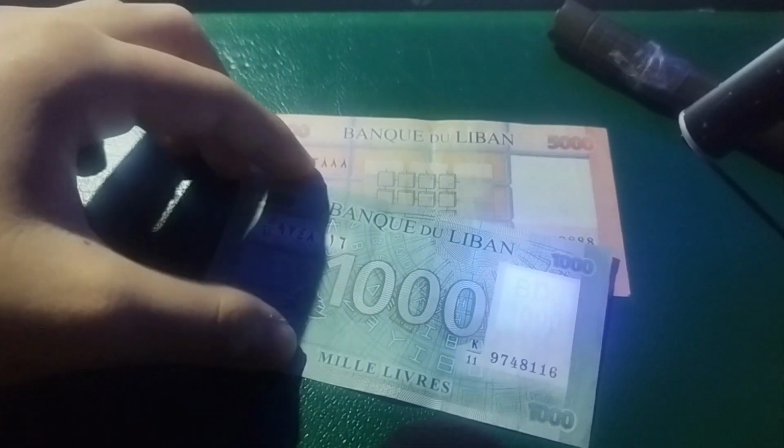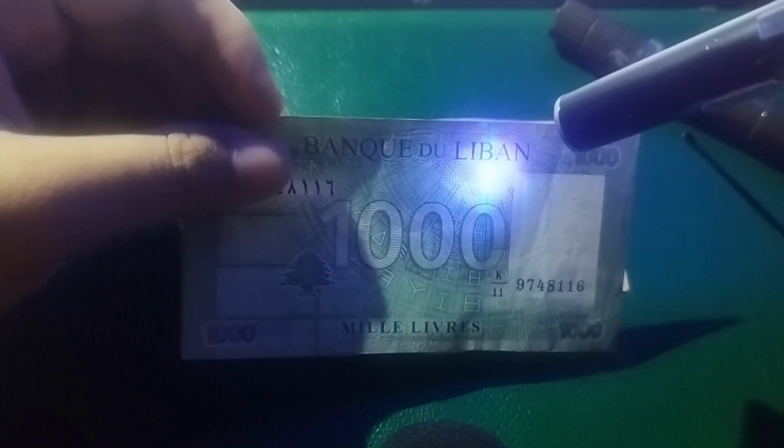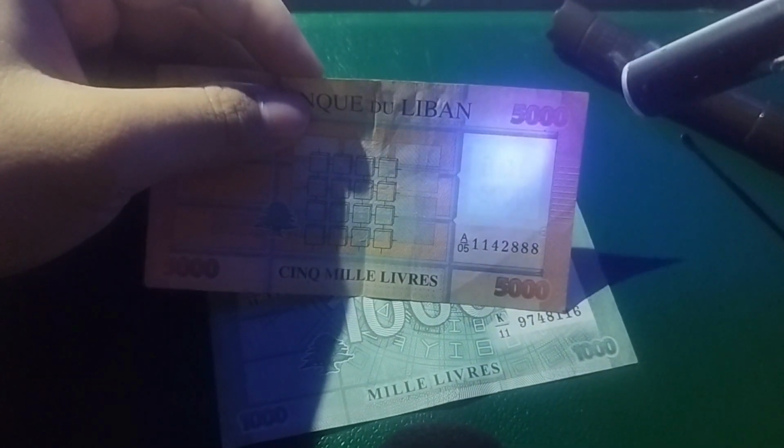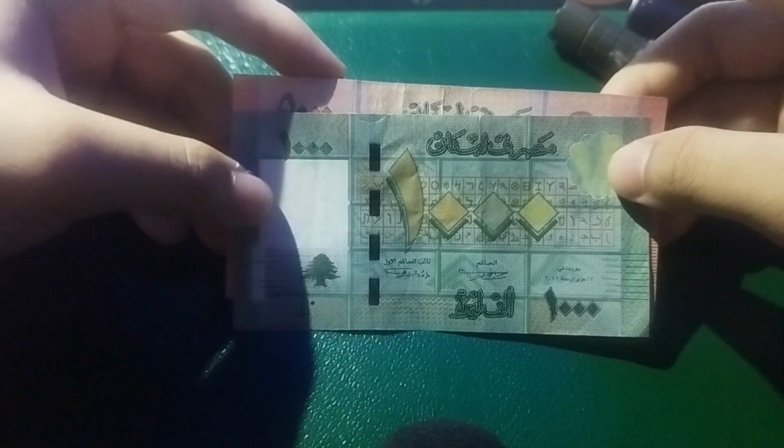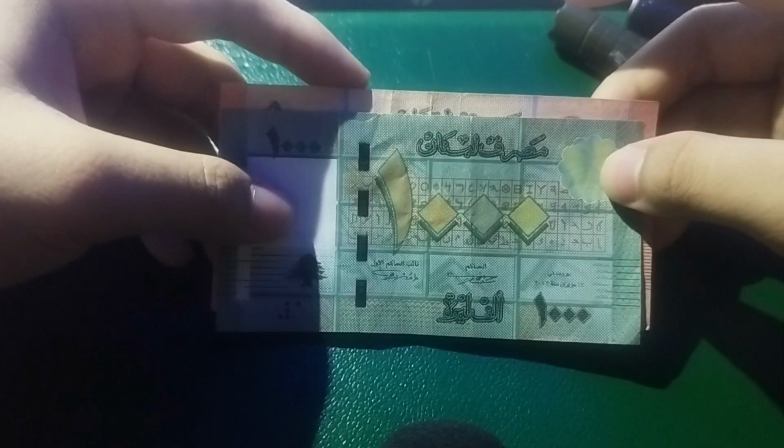You can see on the 1000 it says BTL 1000. You can see the line just light up. 5000. BTL 5000. On the back side of the 5000 note, there's these lines again, raised lines. So yeah, these are the Lebanese Pounds. Let's get to the next currency.